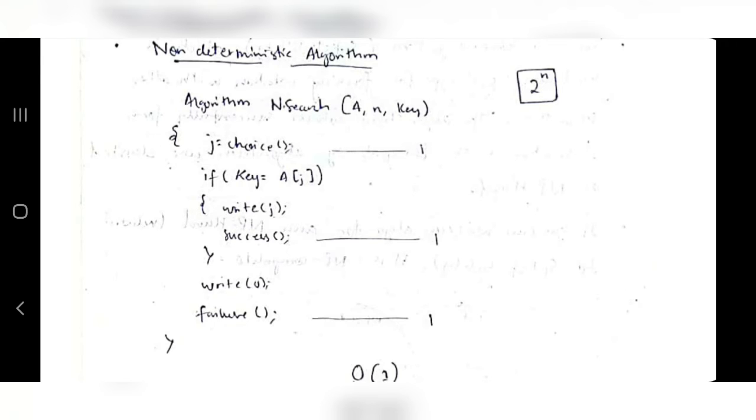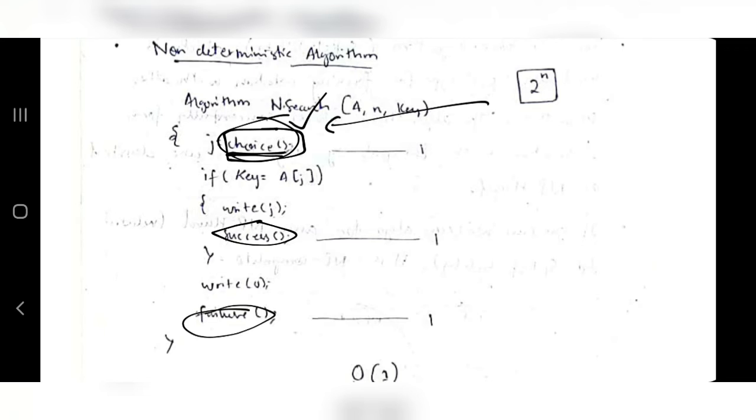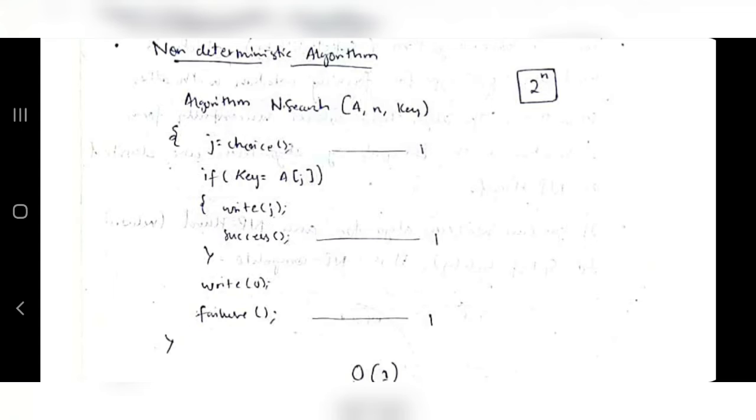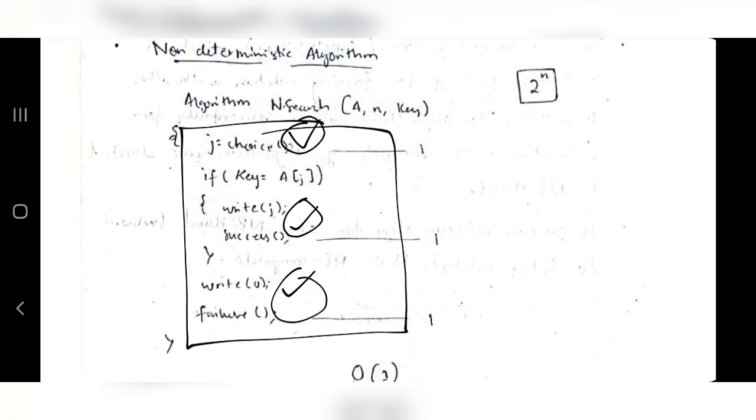Okay, so we are just mentioning here as choice, and at the point of time we get to know what choice does, we'll fill this blank space. Same thing we'll do for success and failure also. When we are able to do that for the three lines of code, we will know how to implement them, so the whole algorithm will be known. Then it will become deterministic.